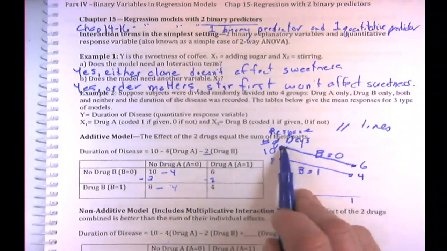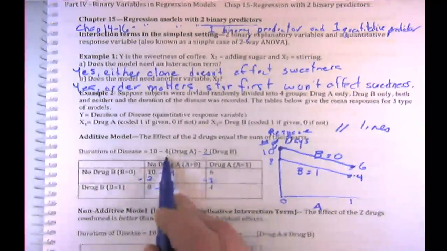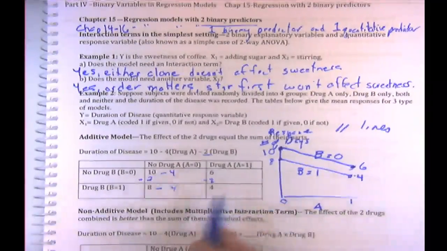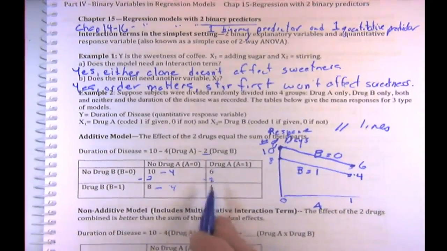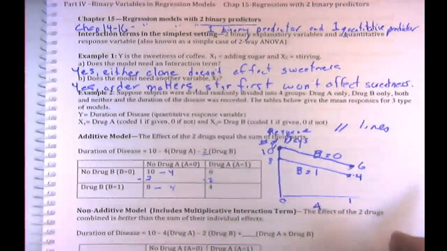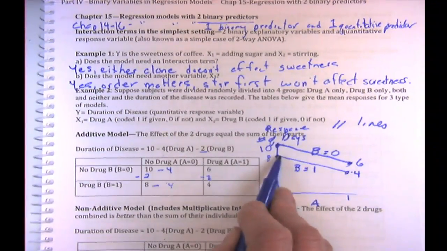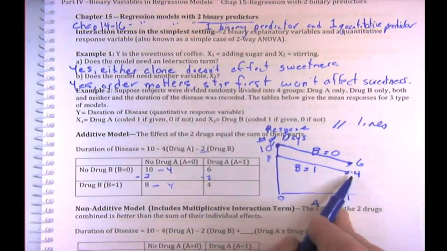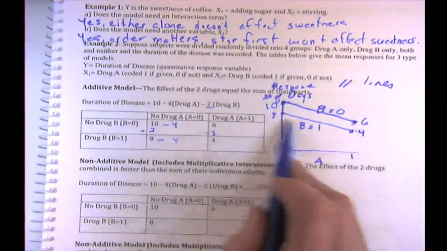All right, so it's just the sum of the effects. Okay, so you take A, you go down by 4. You take B, you go down by another 2. 4 and 2, so you go down by 6. From 10 to 4. 10 minus 4 is 6. 6 minus 2 is 4. It's very simple additive effects. Okay, now what happens when there's an interaction? It means that you don't have that simple additive effect. You don't have parallel lines.